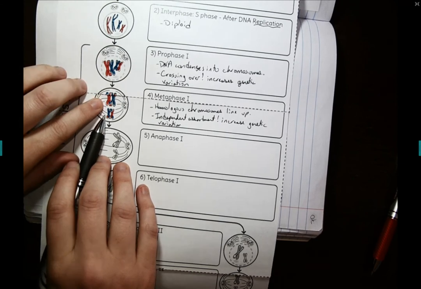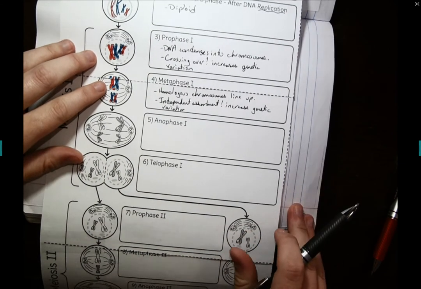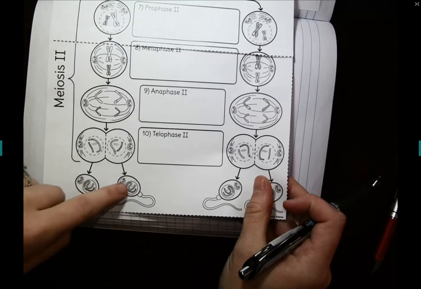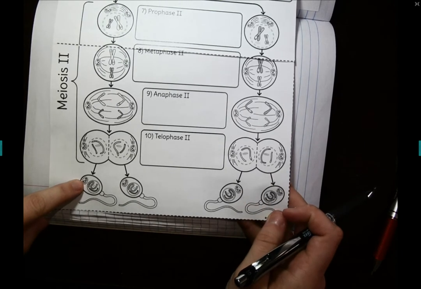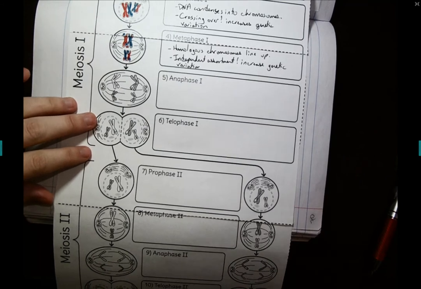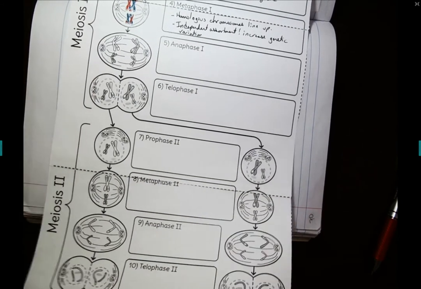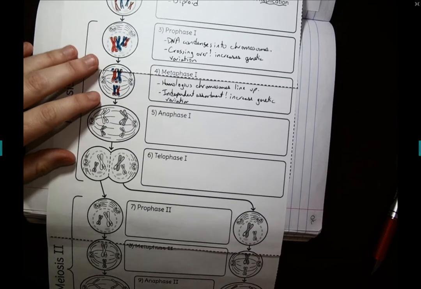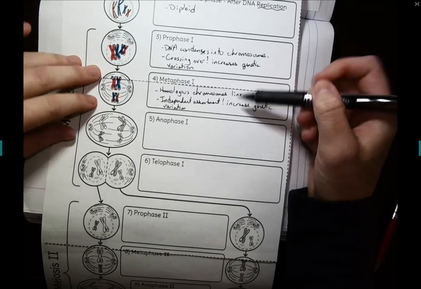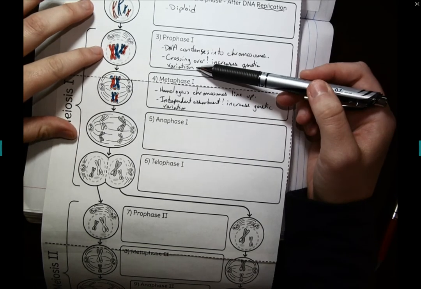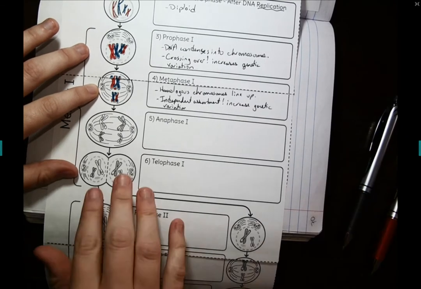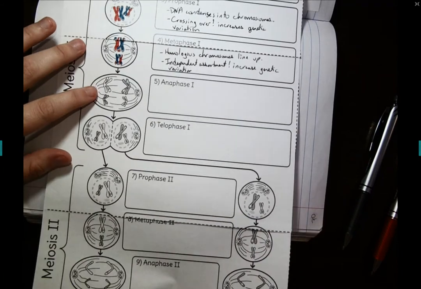There's no rule or law or anything telling the chromosomes where to line up, which means at the very end in our 4 haploid gametes, we have no idea which chromosomes with which genes will end up in which cell. So it's completely random. So far we've had 2 events to increase genetic variation. In prophase 1, we had crossing over. Metaphase 1, we had independent assortment. I've said it 3 times now, and I'll probably say it again because it's pretty darn important.